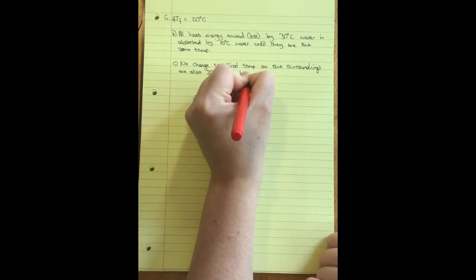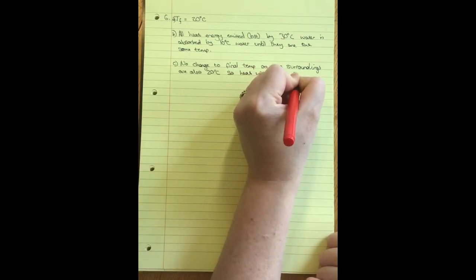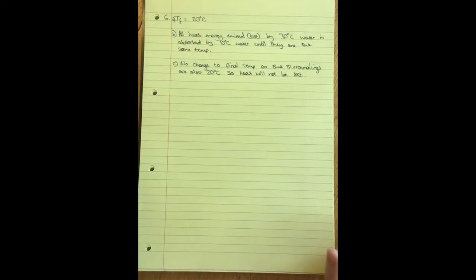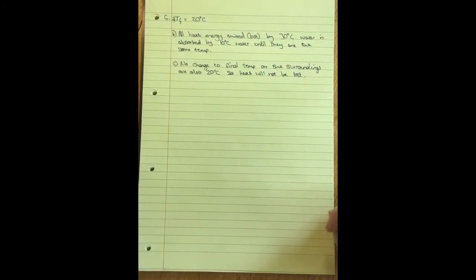So heat will not be lost. If the surroundings were colder, the water would immediately start losing heat energy to those surroundings if the insulation was taken away, and the final temperature would be colder. If the surroundings were warmer, the opposite would happen. But here the surroundings are 20 degrees, so although there will be heat energy being exchanged, it'll be a bit random, equal both ways, and they'll keep each other basically the same temperature.